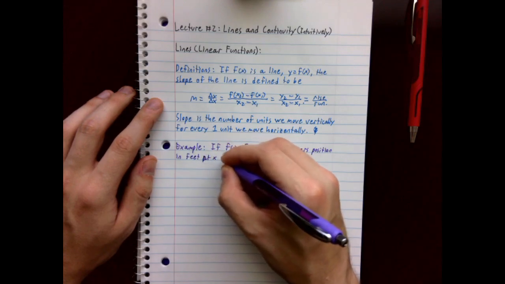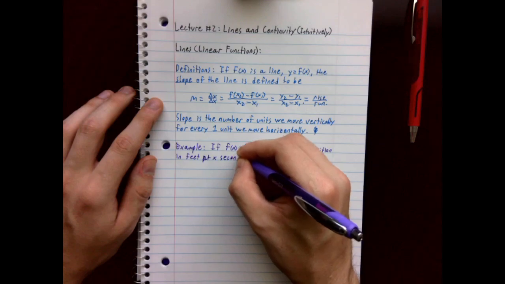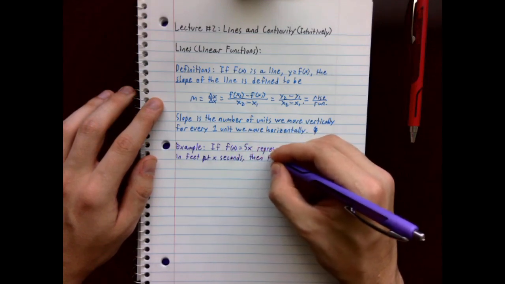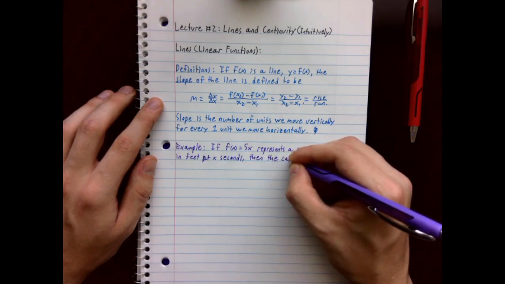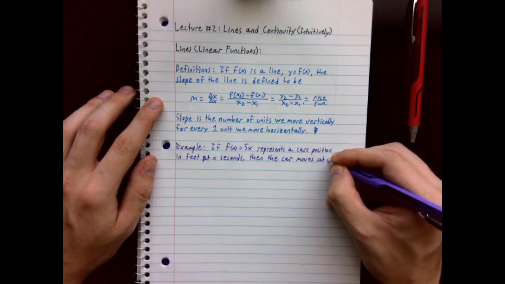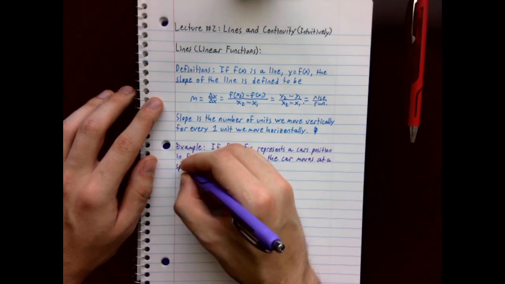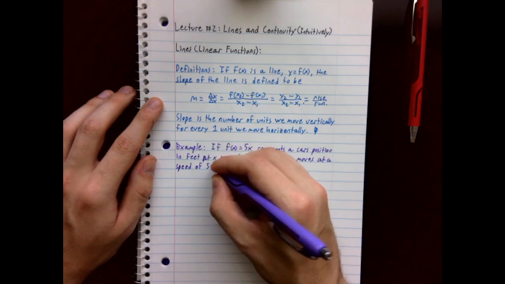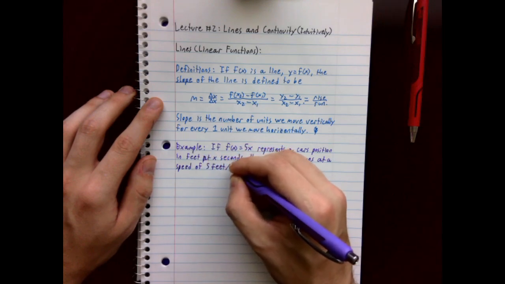Then the car moves at a speed of 5 feet per second.